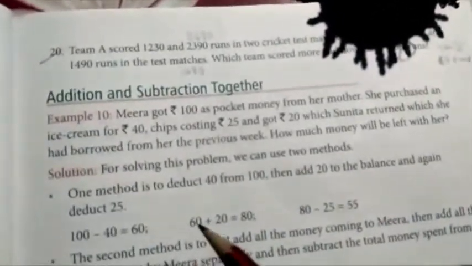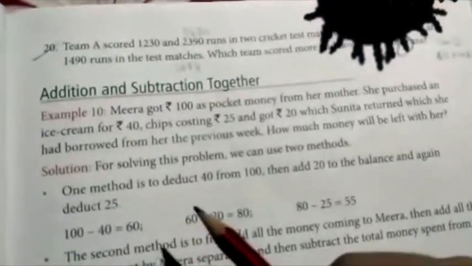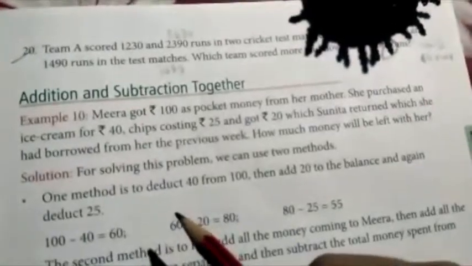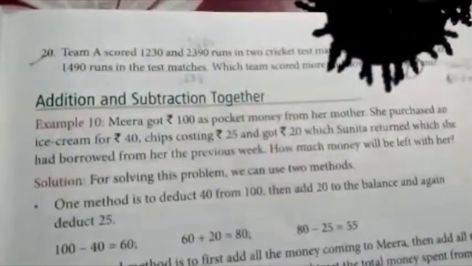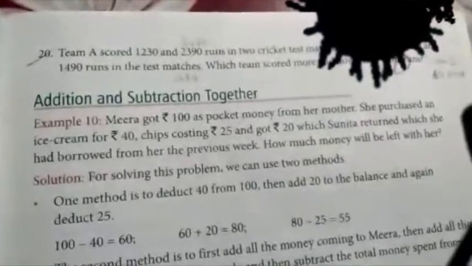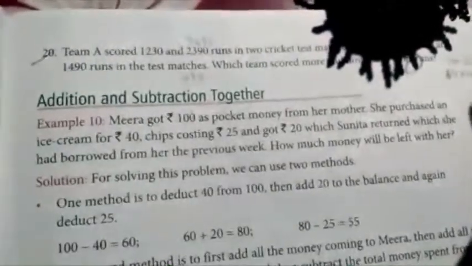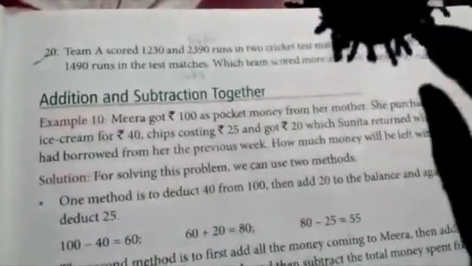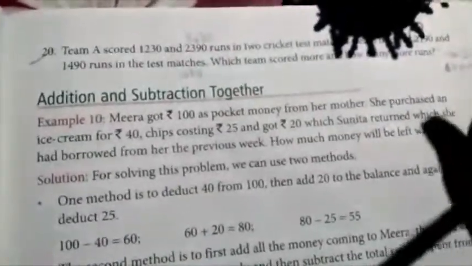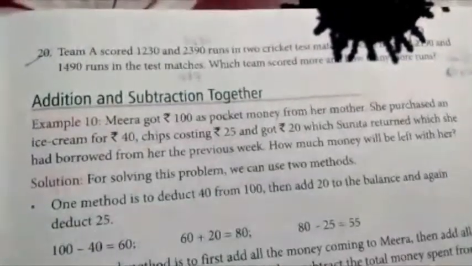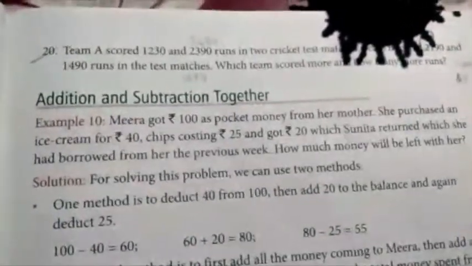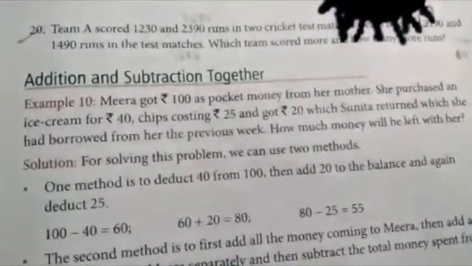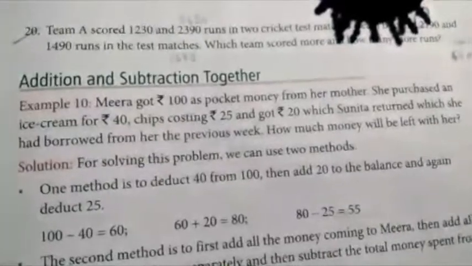Chips costing rupees 25, she has to give 25 also to the shopkeeper, and she got rupees 20, which Sunita returned, which she had borrowed from her the previous week. So what happened? The previous week, Sunita borrowed rupees 20 from her. She might have told her, Meera, please give me rupees 20, I need to buy something. So this week she gave her rupees 20.